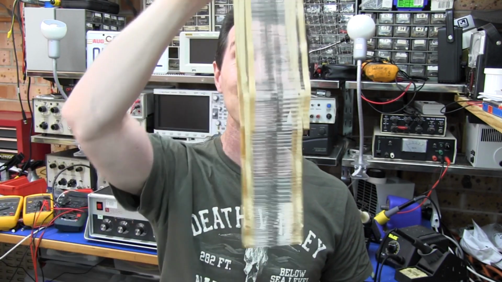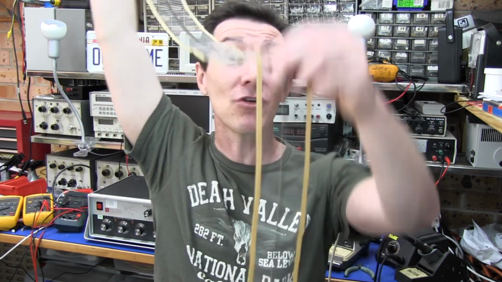But I thought, well, it'd be interesting to actually measure it. What are these resistors and what is their probability distribution? Well, it's easy to find out. You get a whole bunch of resistors and you measure them.